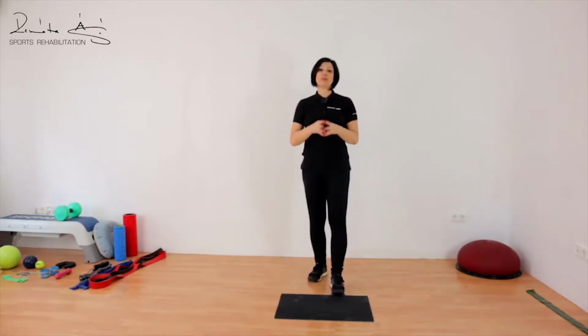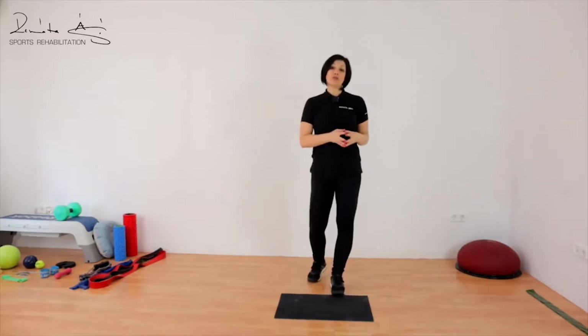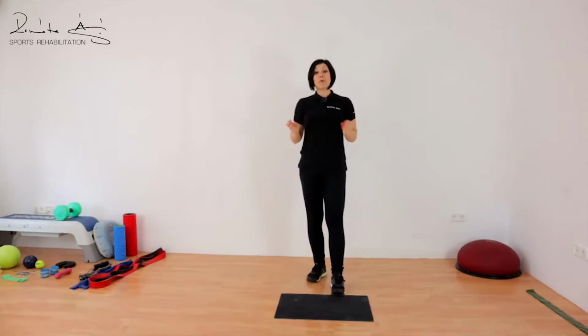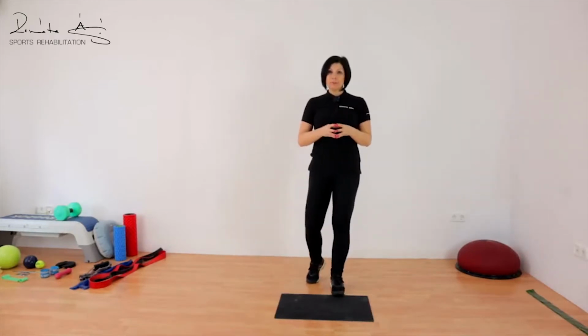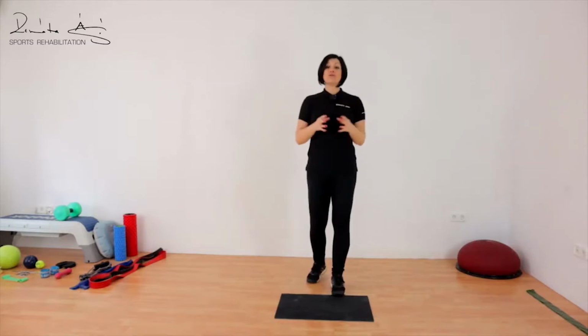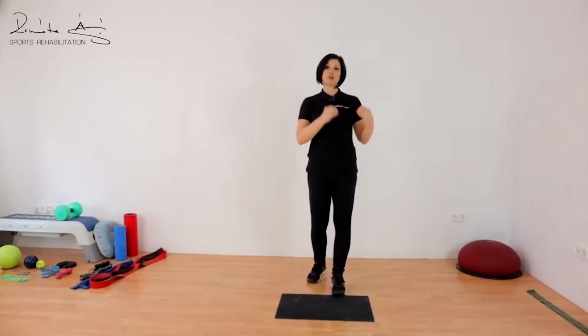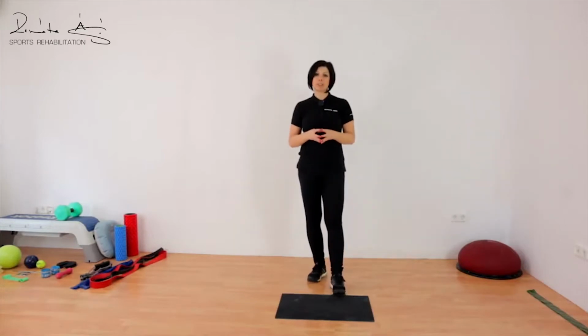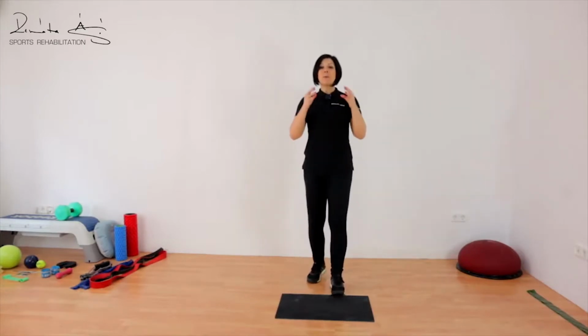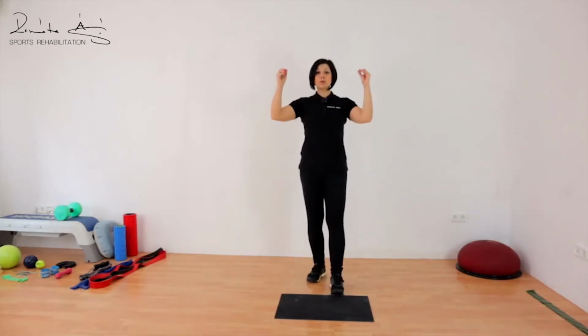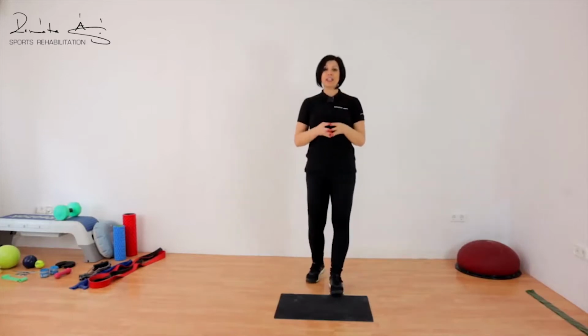You always have to start with the test protocols. It's the same for the normal population and the same for professional athletes. But later on, when you go on with the rehab, you really have to think about the biomechanics of the shooting, throwing, or hitting movement, because that's the main reason how you choose the proper exercises for your professional athlete in shoulder rehabilitation.